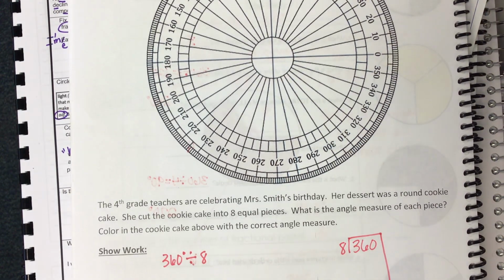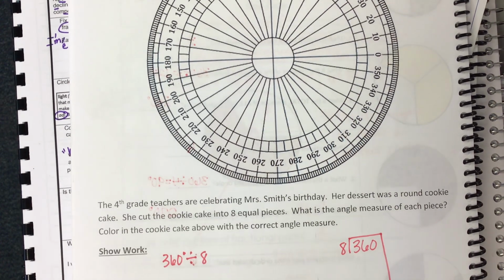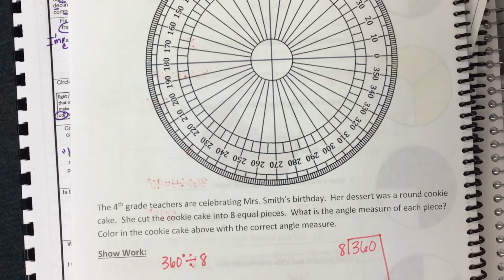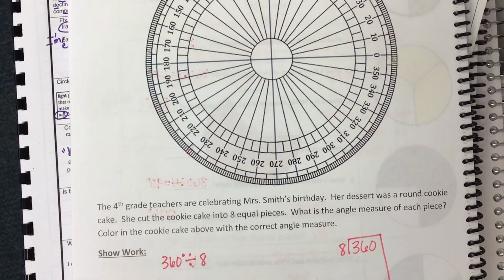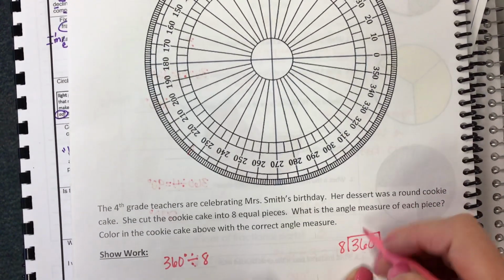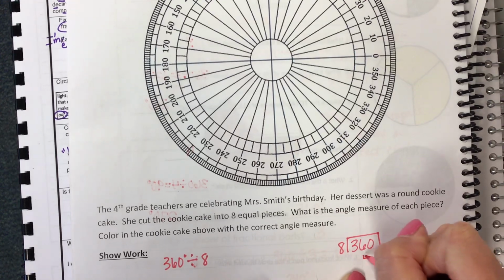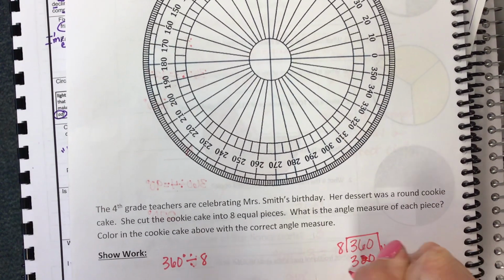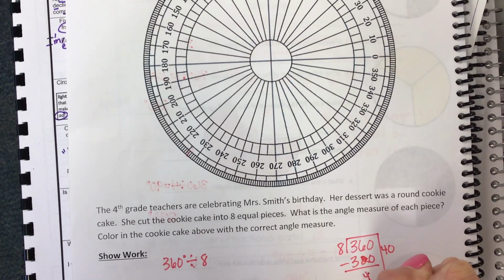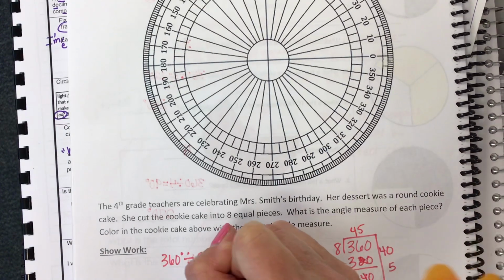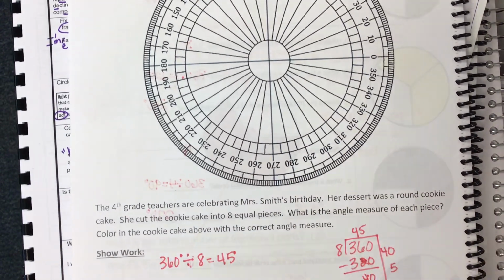Alec? You probably want to write it down. Solve it like this. Avery? 45. 8 can go into 360 40 times. Okay, that's 8. 40 times 8 is 320. When I subtract, I have 40 left. 8 can go into 40 5 times. That gives me 45. So each one is 45 degrees.